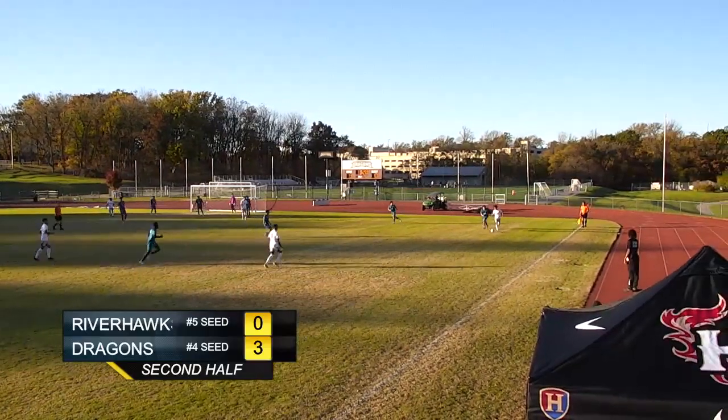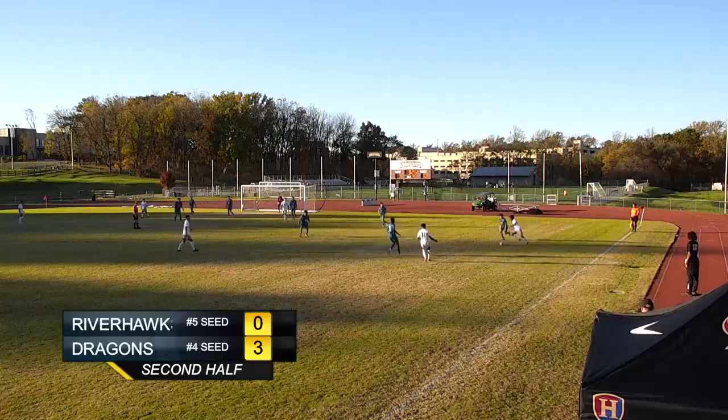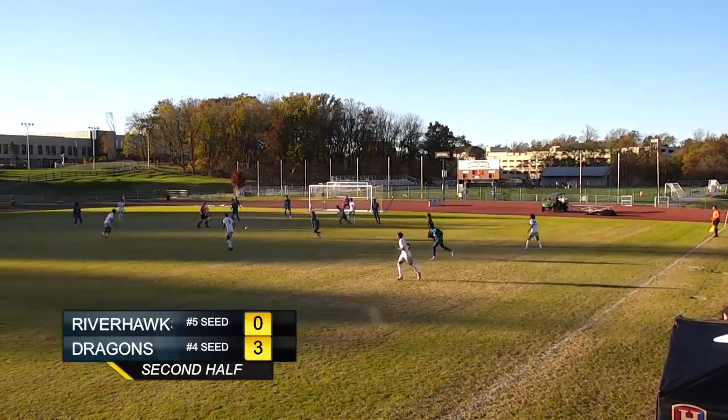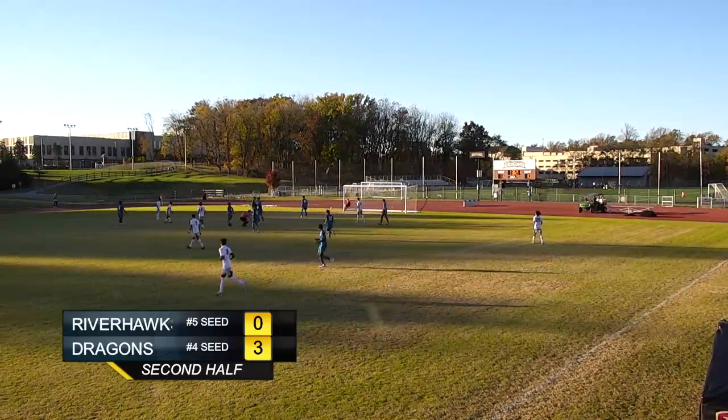Santos, you hear Sam Santos' frustration. The game is all but set, but Santos really wants that goal. Estrada, shot, wide.